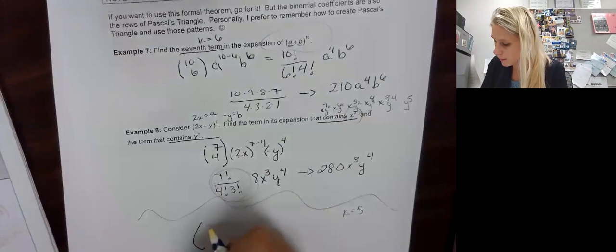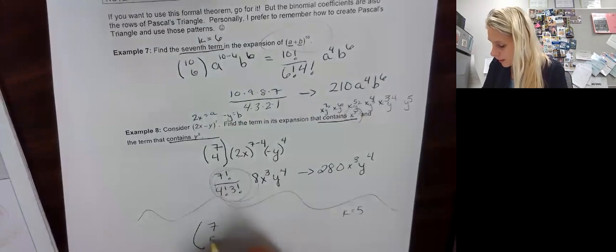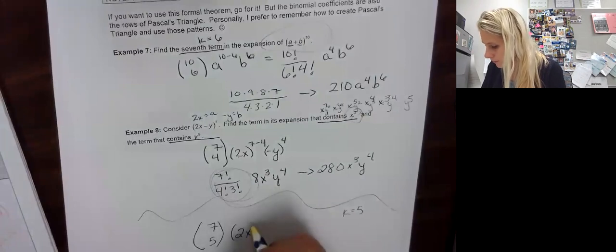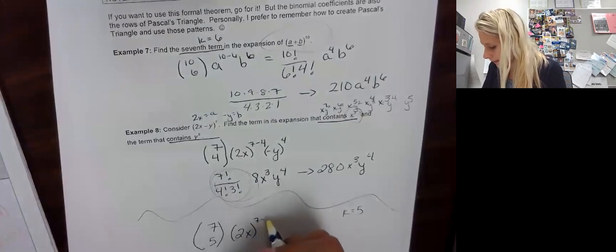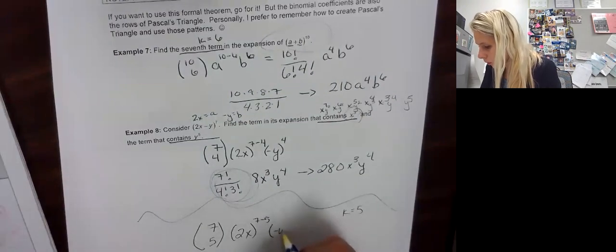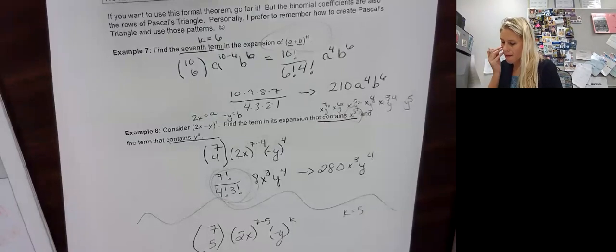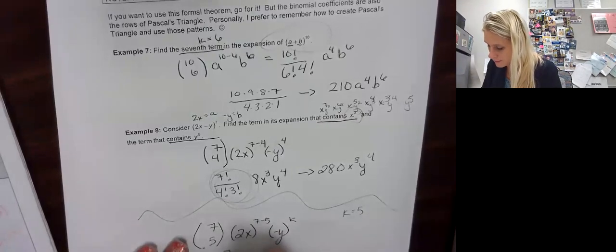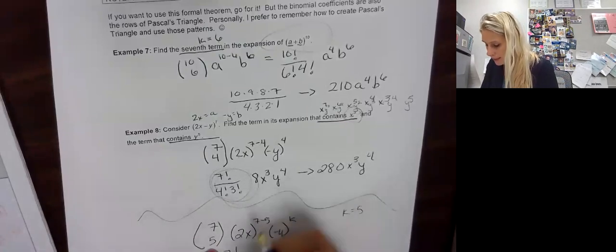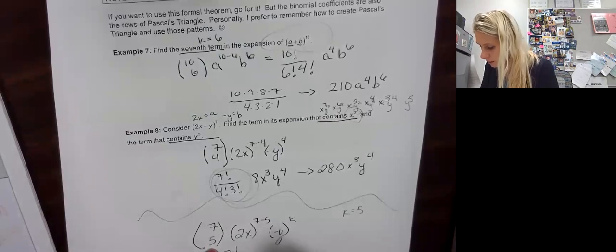So here we would have 7 choose 5. We have our a value, 7 minus k, and then negative y to the k. All right, so we have 7 factorial over 5 factorial times them subtracted, which is 2 factorial.